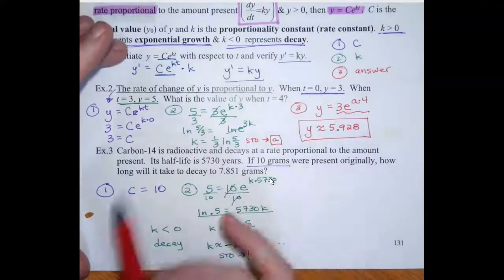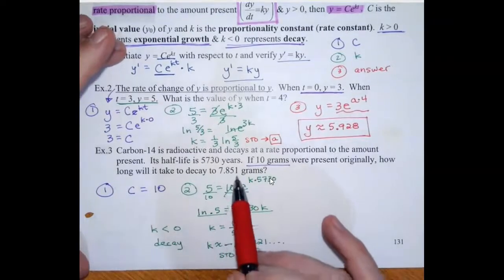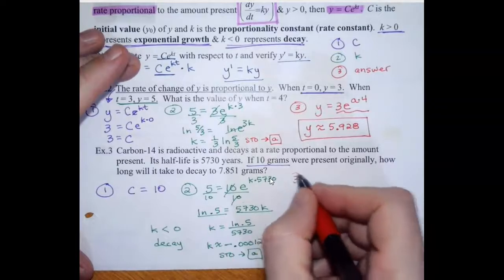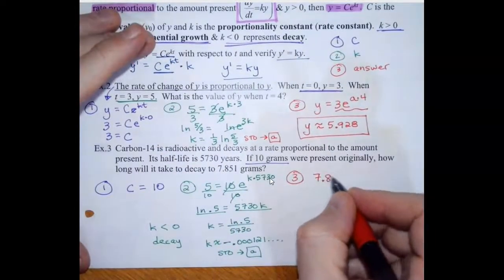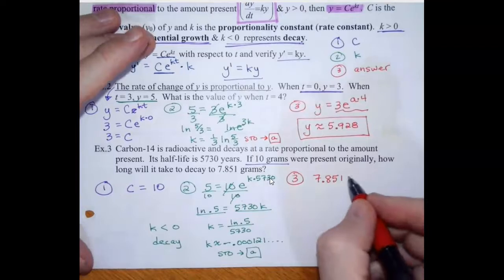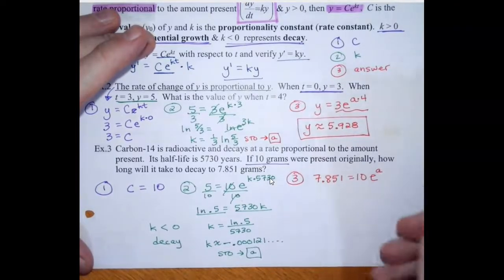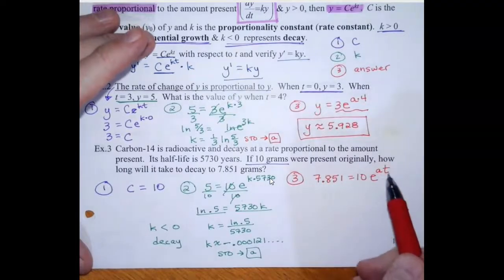So, we did a problem similar to this, well, a little bit similar. It gave us years or something. This time they're giving us the grams. So they're giving us the ending amount. So we have 7. Okay, and the starting amount was 10, and we have e and a, we already have, is over here. And the question they're asking us is to solve for t.